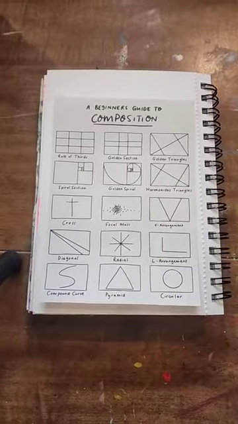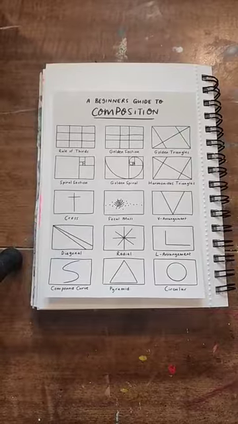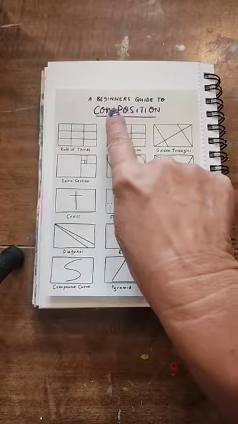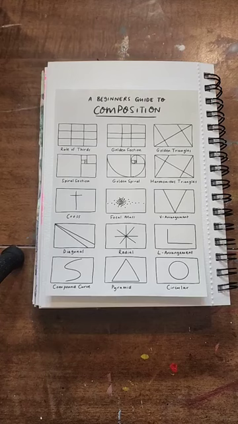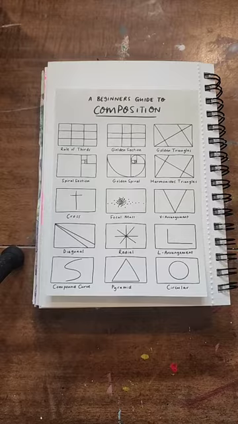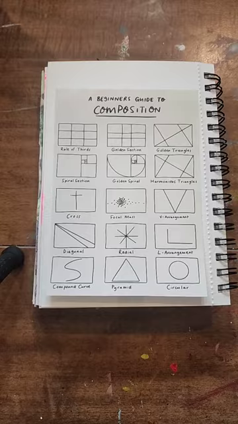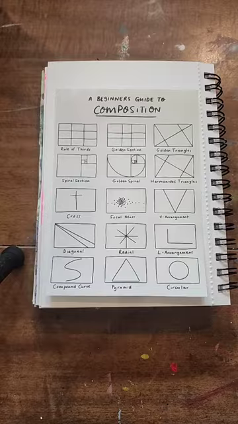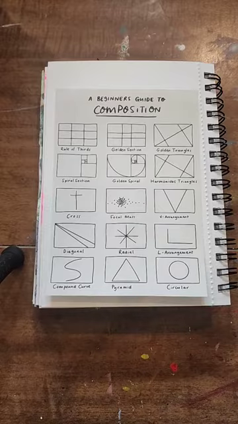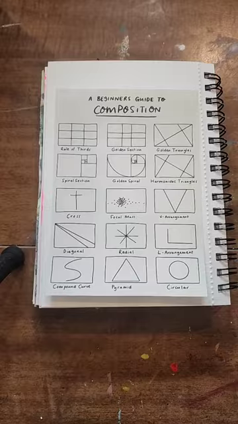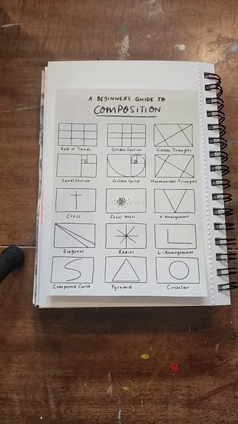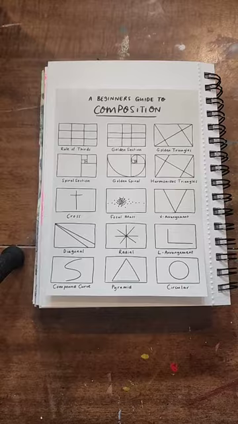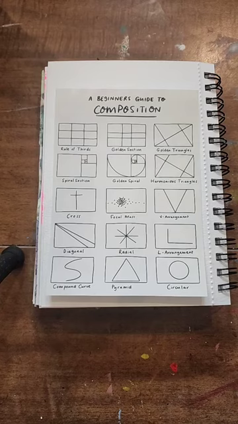So if you want to take a screenshot of that, or if you just go to Google and type Beginner's Guide to Composition, and then click on the image tab, this is the picture that will show up. So that's how you can go find it if you want to print out your own copy and make it your own size. It didn't print off with a name or anything to give someone credit for it. But these are the 15 different types of composition that I'm going to talk to you about. And even if you only learn how to do one of these, your artwork will be better because of it.